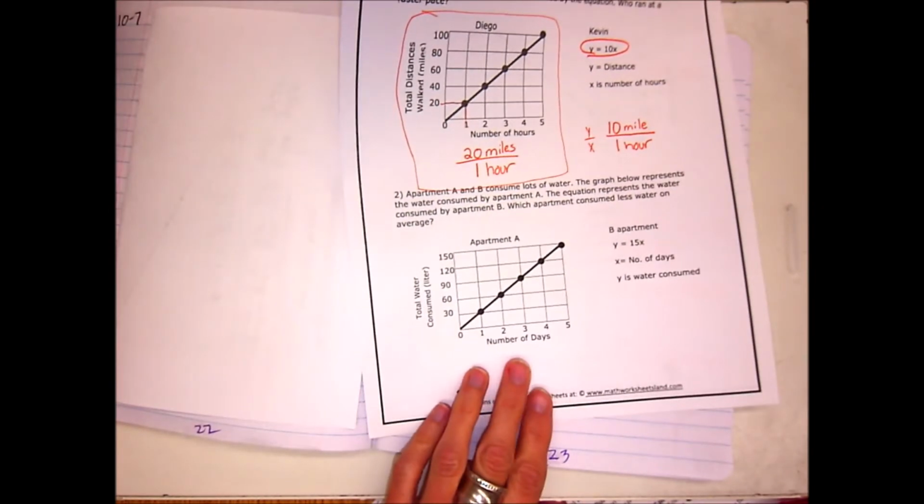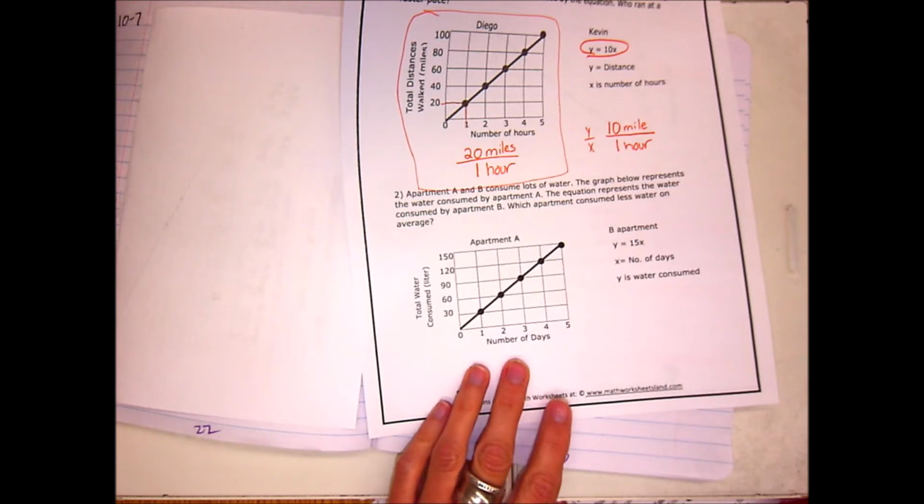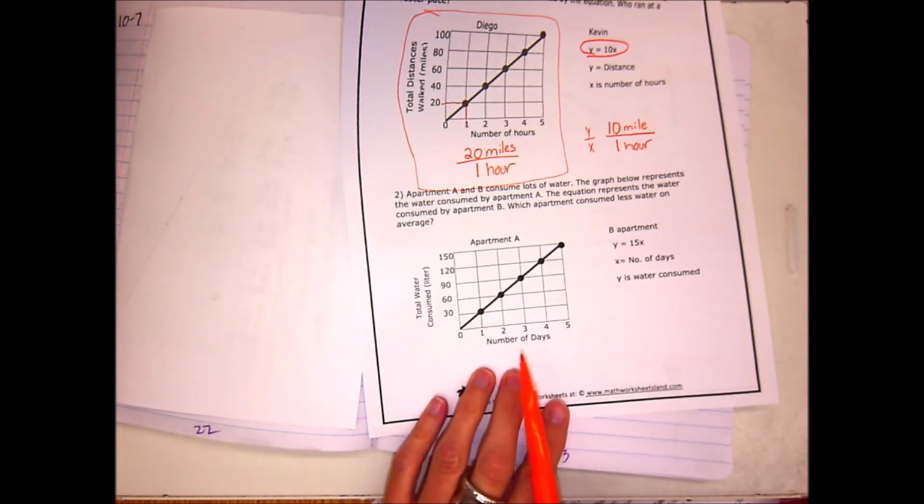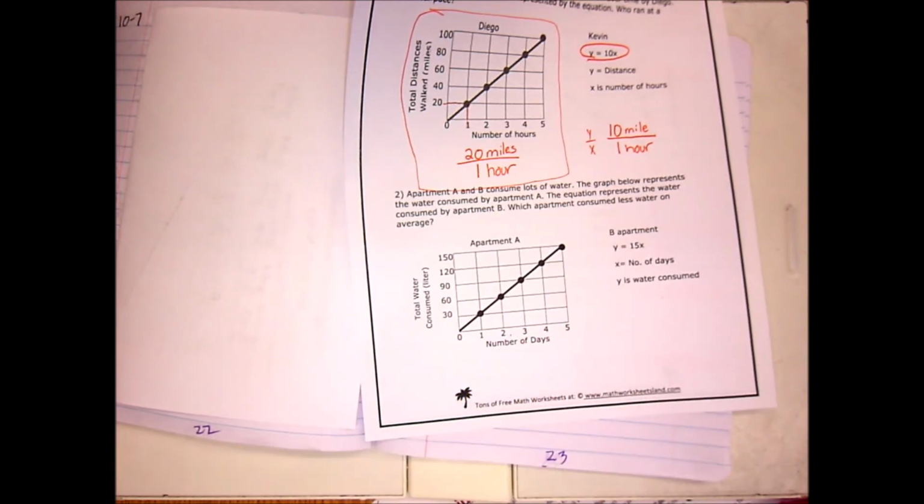Go ahead. I'm going to have you guys move in with your groups here and look at number 2. Find the unit rate of each of those and answer that question.